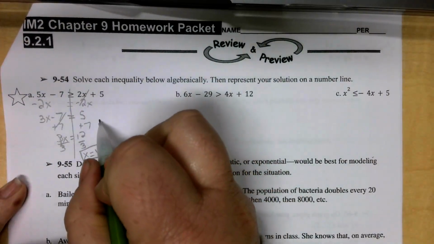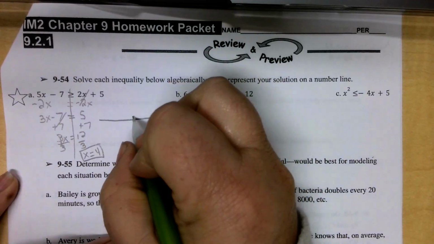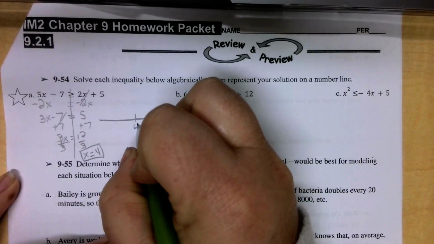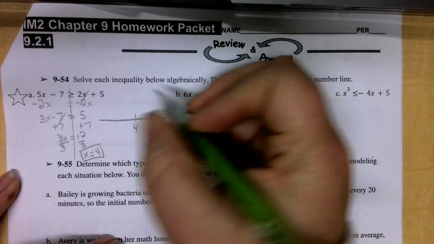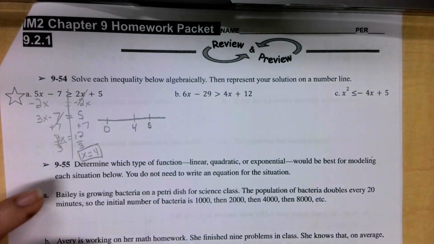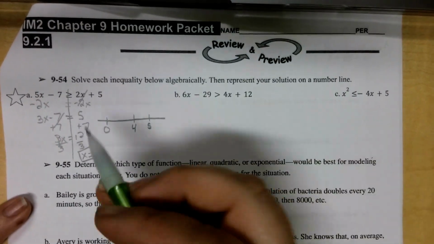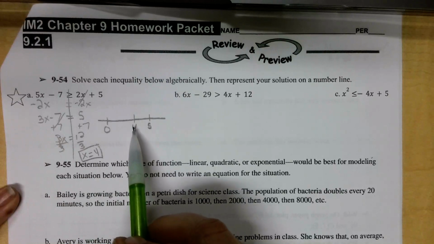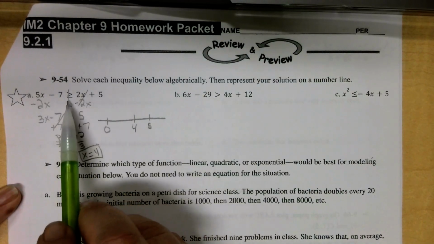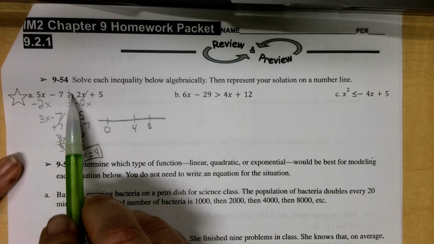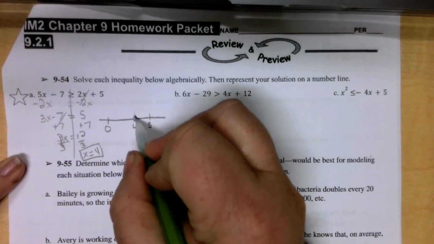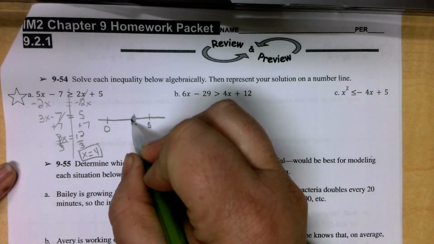Okay, on my number line, I am going to put 4 here, 5 here, and way over here 0. I have to determine which way to shade. So I know x is going to be 4. Since this sign is greater than or equal to, it's going to be a closed circle.